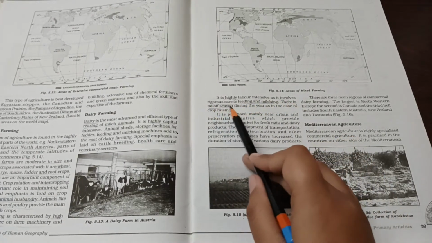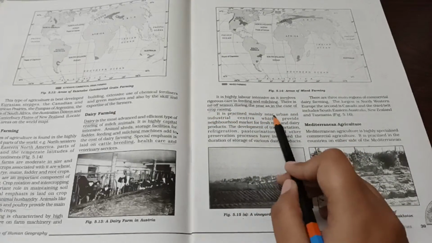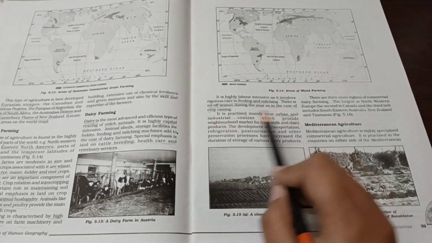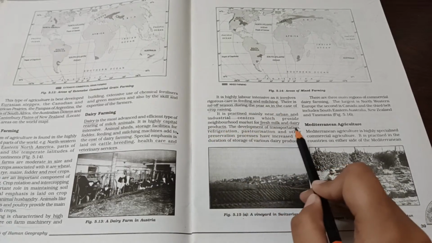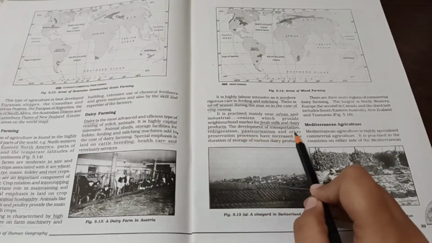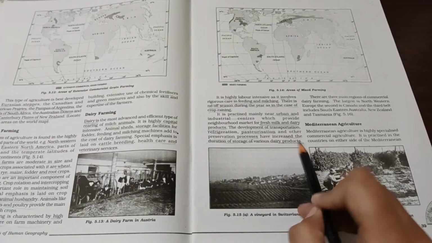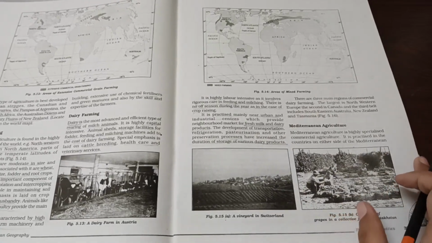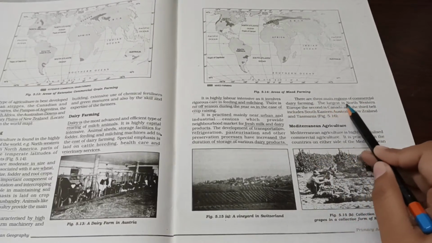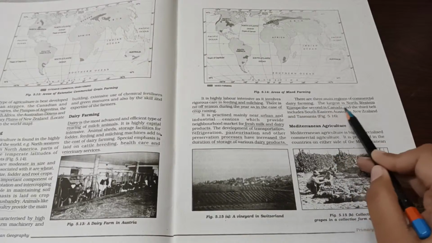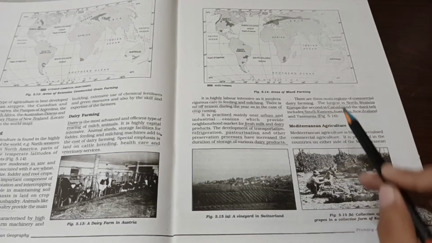There is no off season during the year as in the case of crop raising. It is practiced mainly near urban and industrial centers which provide neighborhood market for fresh milk and dairy products. The development of transportation, refrigeration, pasteurization, and other preservation processes have increased the duration of storage of various dairy products. There are three main regions of commercial dairy farming. The largest is northwestern Europe, the second is Canada, and the third belt includes southeastern Australia, New Zealand, and Tasmania.